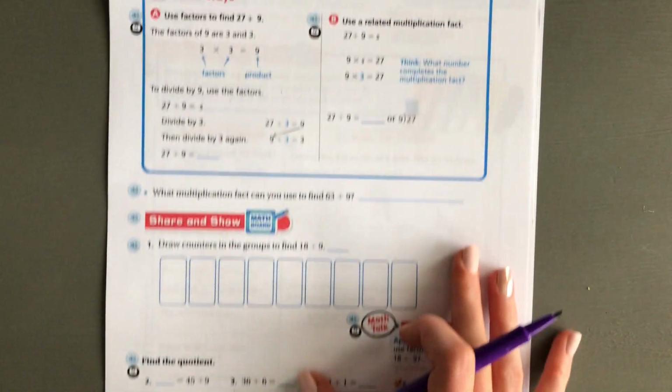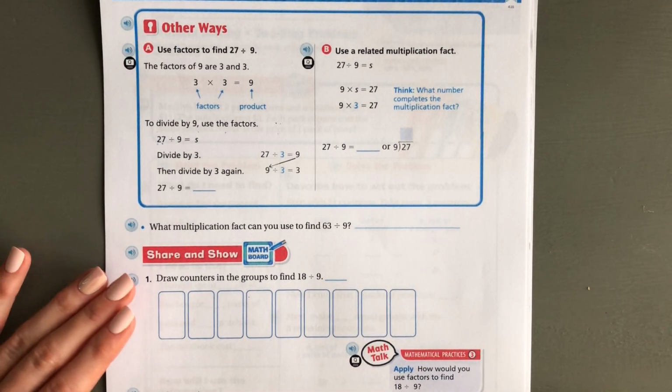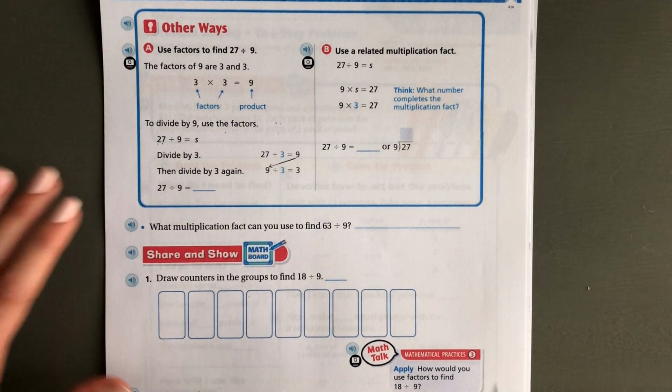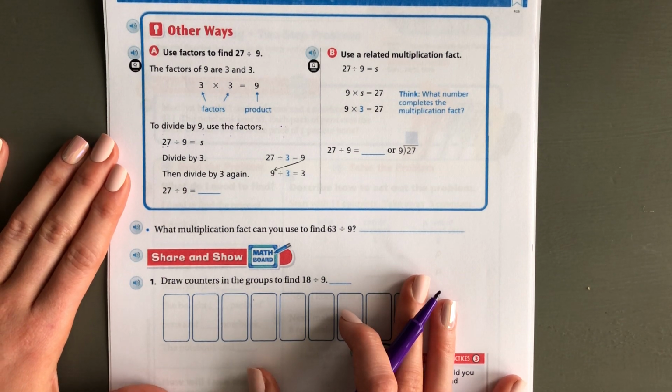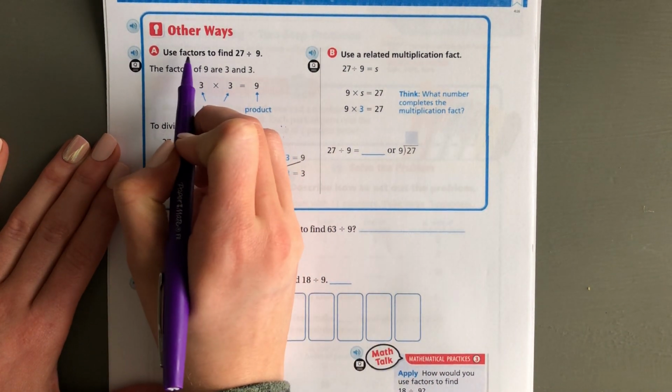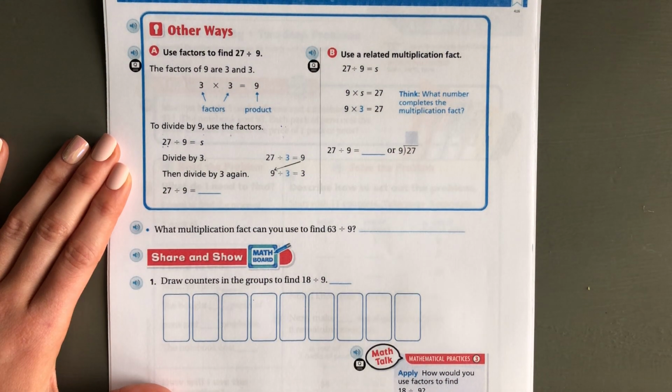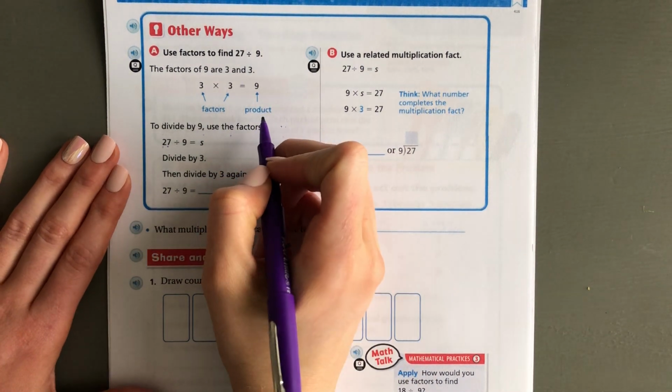All right, now I'm going to go on to the next page. So you're going to flip your page so that you're on page 416. Now here are the other 2 ways that we can solve these problems. So one other way is that we can use factors. We know that factors are 2 numbers that you multiply in an equation to get the product.